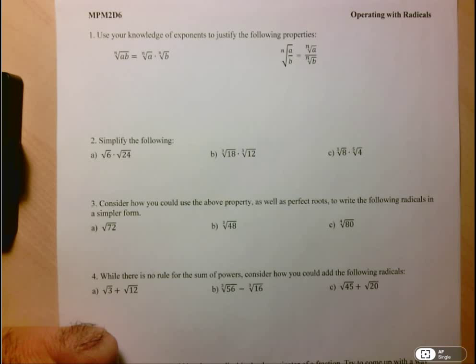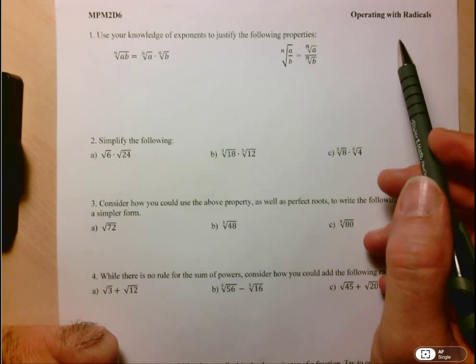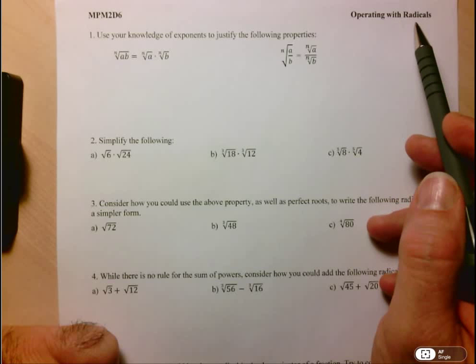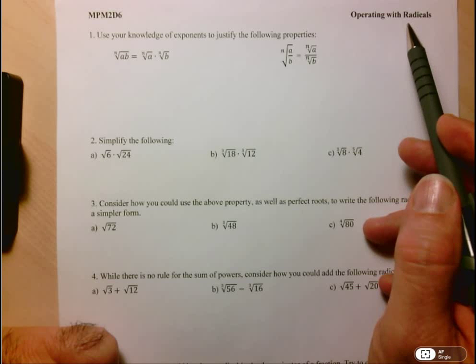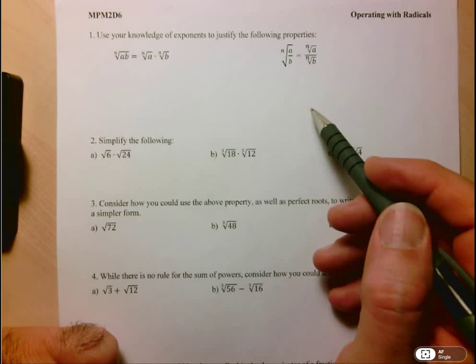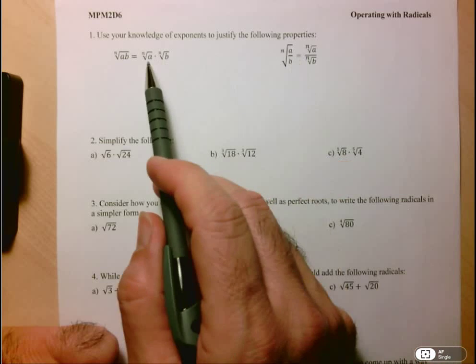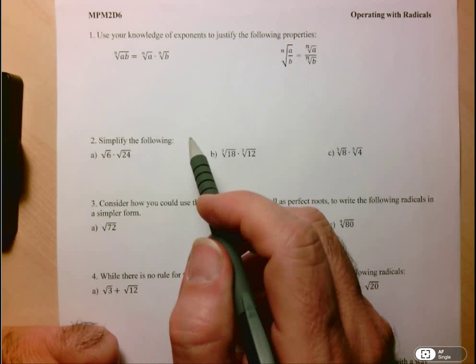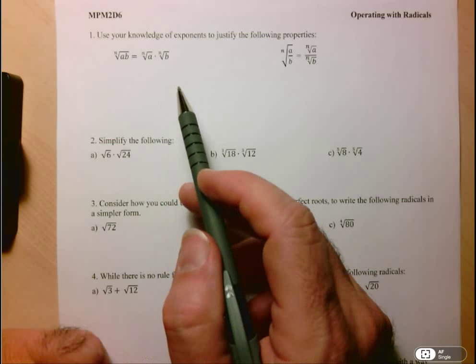Hi folks, we're going to go through this investigation, operating with radicals. Radical is just another word for a root, and we saw that roots were in fact equivalent to a fractional exponent. So we're going to see if we can use that property to find ways to operate with roots directly. Okay, so first thing to do is prove these two properties, and that's what's going to allow us to determine ways to operate with these radicals.